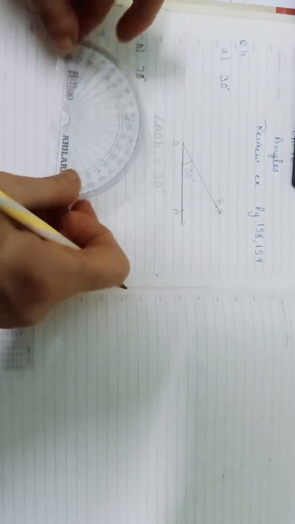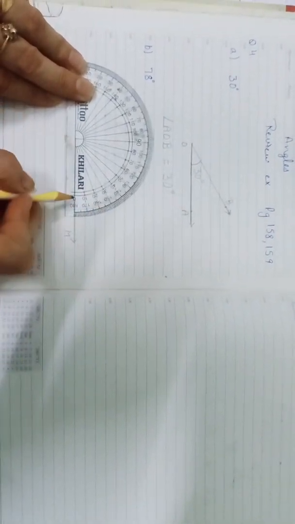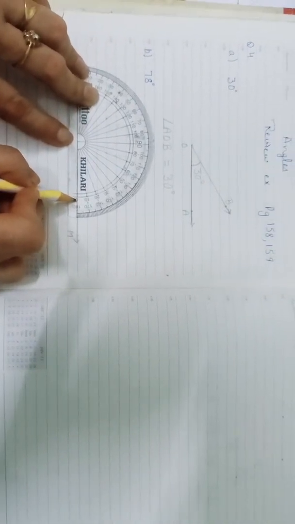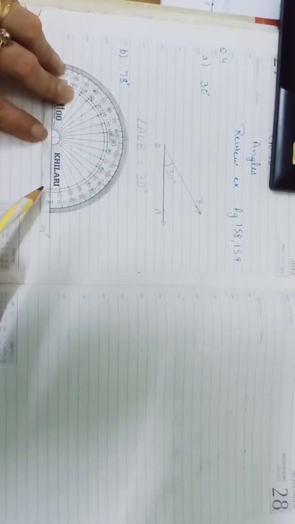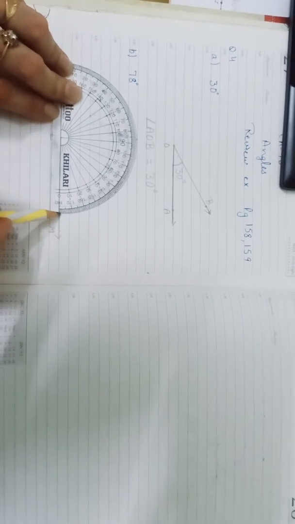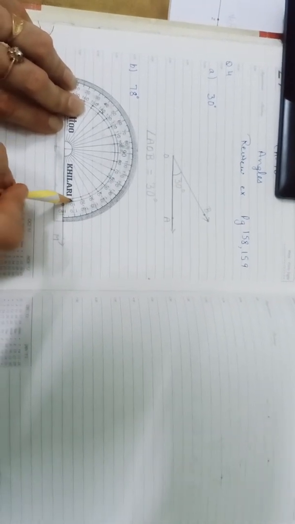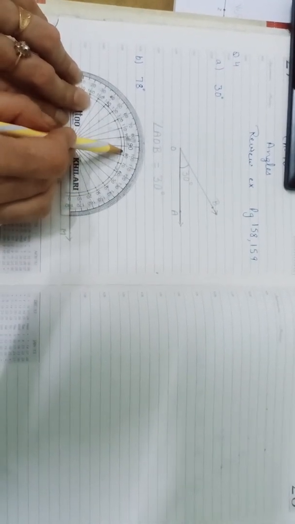Now on point L, this line will be on point L, on line LM. Now for 78 degrees, you start from 0, because this line is on this side. On this side we will start with 0, 10, 20, 30, 40, 50, 60, 70, then 80.